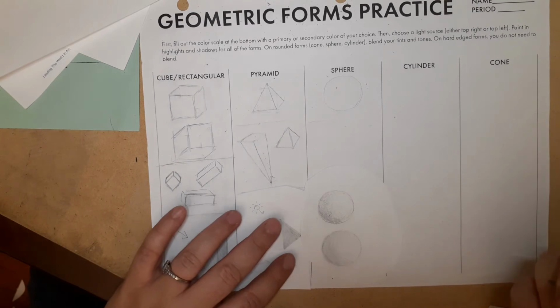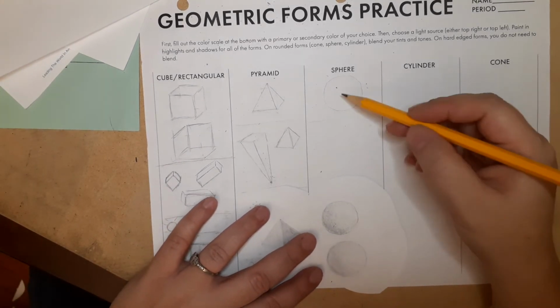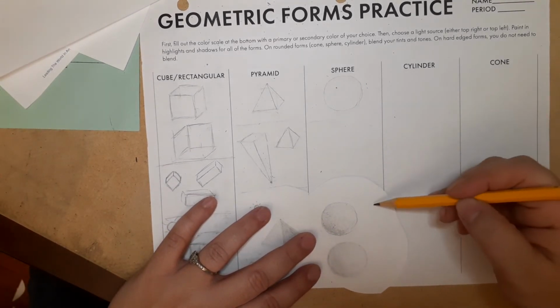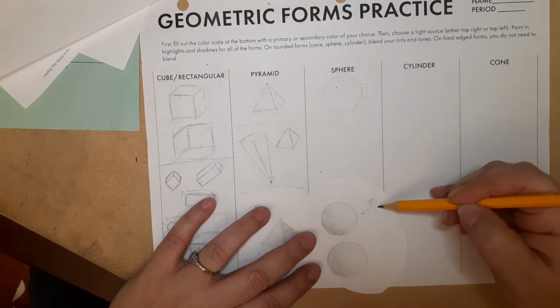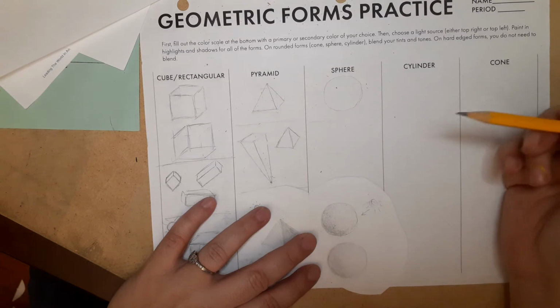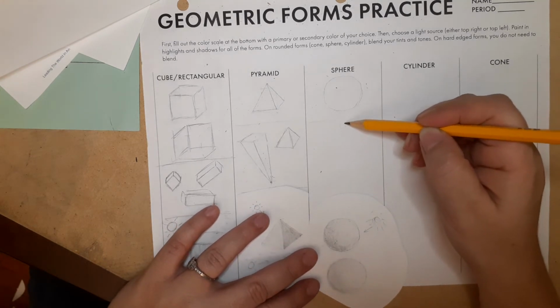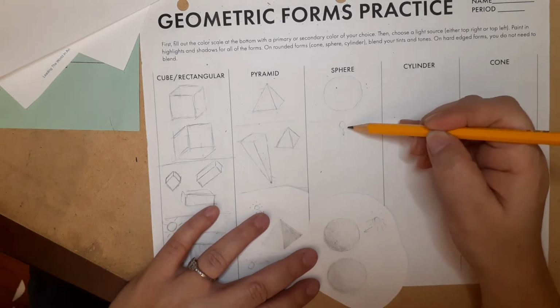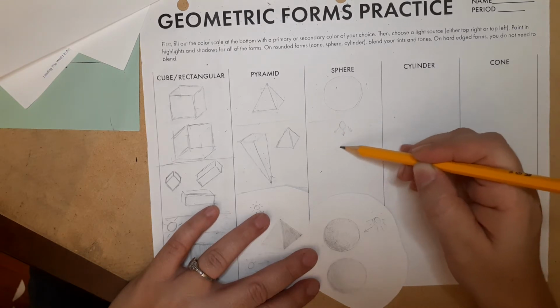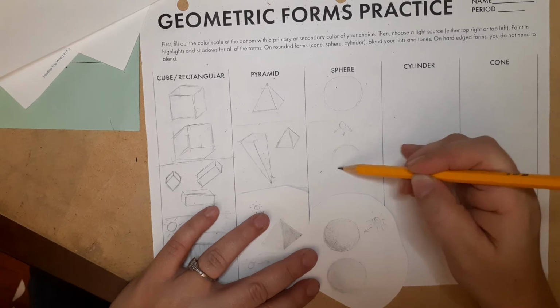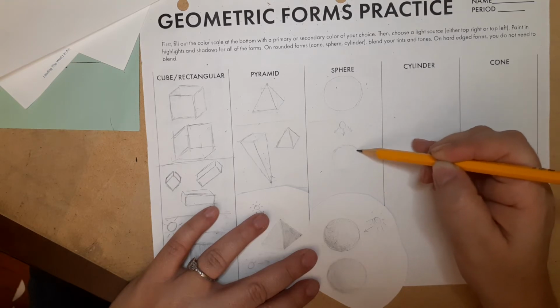For your sphere exercise, right now the light source is from the top right, so try something different, maybe try top down. So we'll have a sphere, and maybe it's got a spotlight coming down.